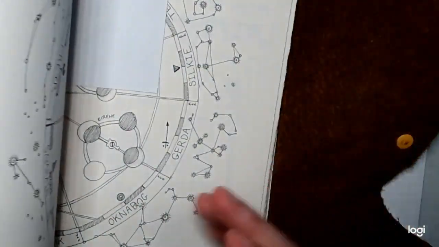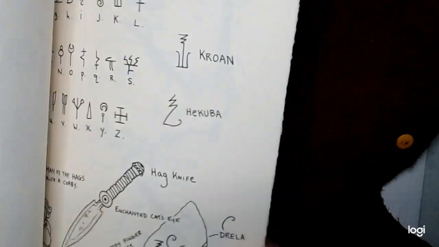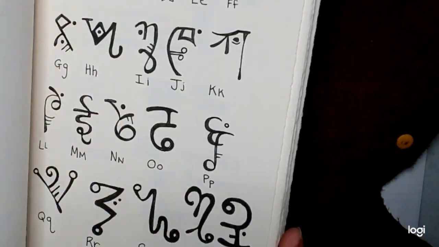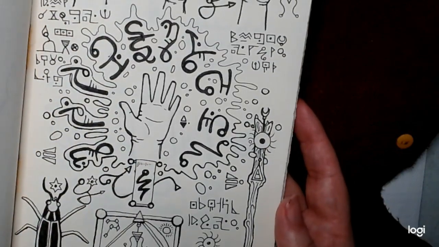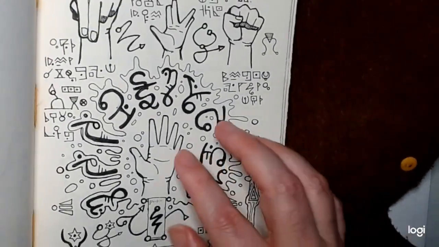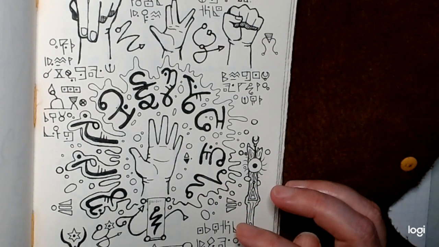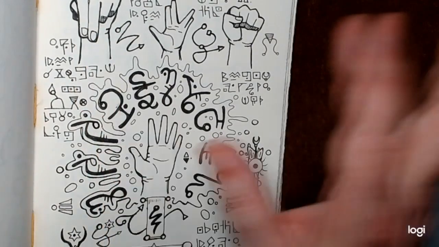So this book has a lot of material in it going back a long time. Magical alphabets and spells, and these are just props. This is the spellbook page for the light spell. When I was first starting on these spellbook pages, I wanted to use the old school D&D tropes as an inspiration, where wizards had to move their hands when they were casting a spell.